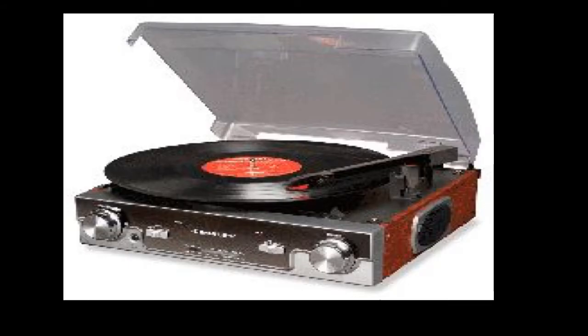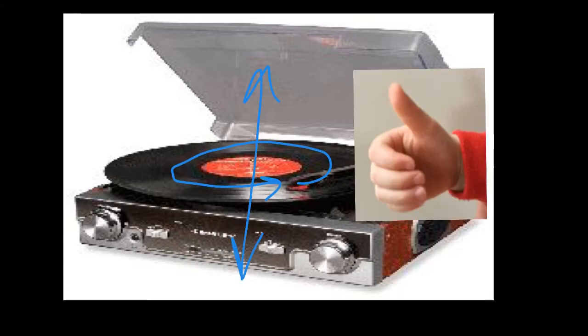What would be the angular velocity of this record if it's spinning in that direction? As the record rotates with the angular velocity, well, we know it's going to be perpendicular to motion, so it's going to be up or down. And if we use our right hand to curl our fingers in the direction of the rotation, we find that our thumb points up, or the angular velocity would be in the up direction.